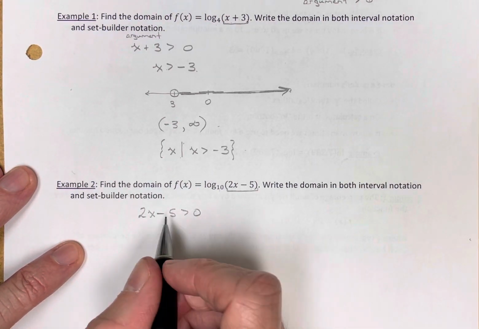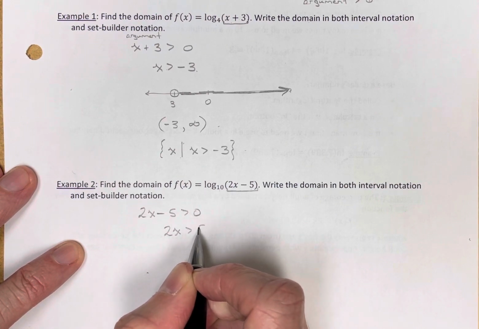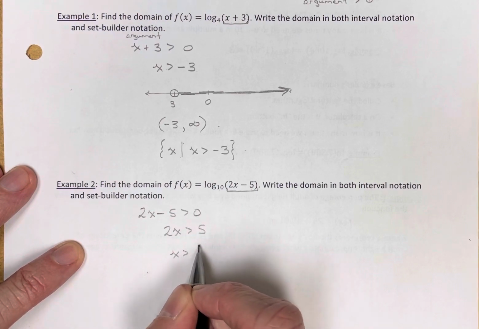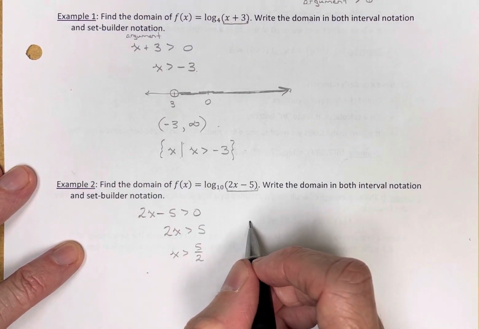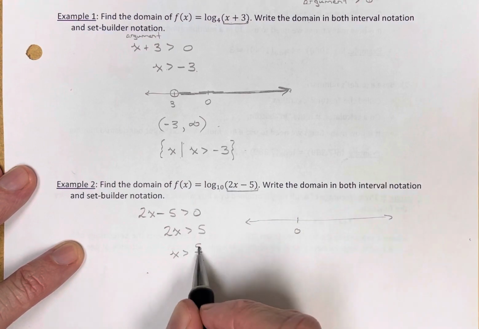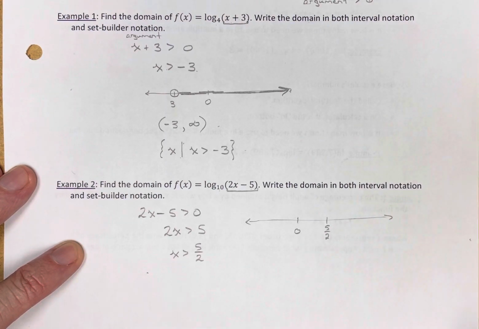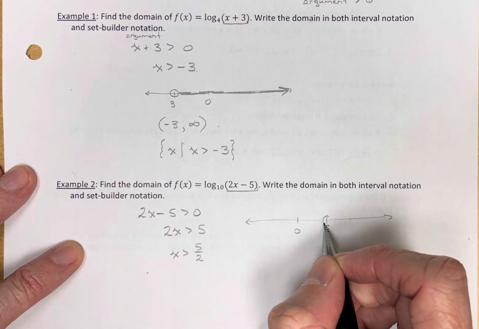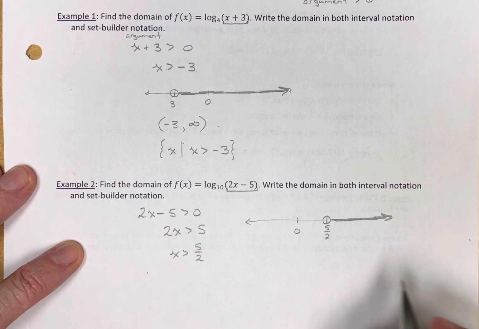So let's solve this for x. I'll add 5 to both sides. 2x must be greater than 5. I'll divide both sides by 2. X must be greater than 5 halves. Okay, number line. Put a 0 in there. 5 halves is a positive number. I'll put it right here. It's of course 2.5 as a mixed number. X must be greater than 5/2, so open circle, and we'll shade off to the right. That's the number line answer.